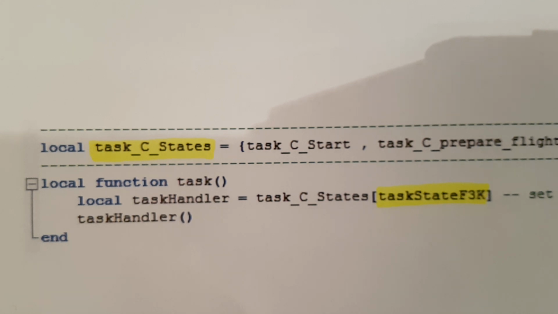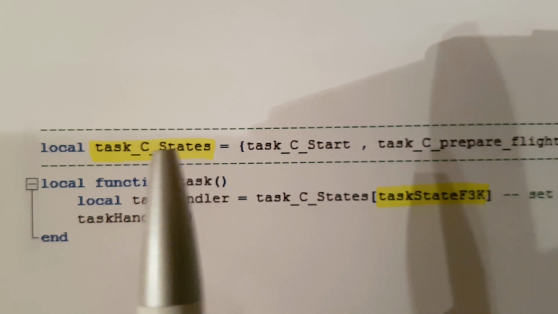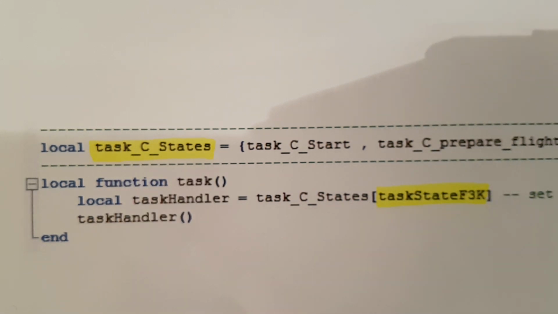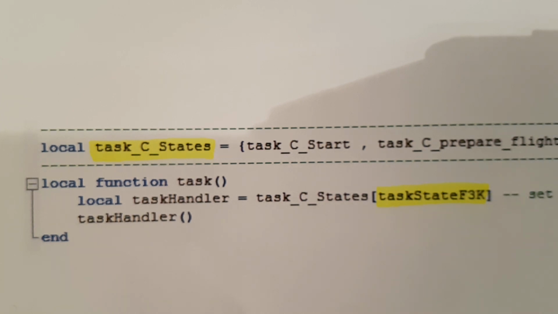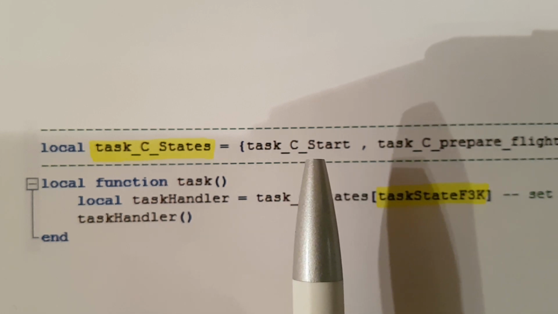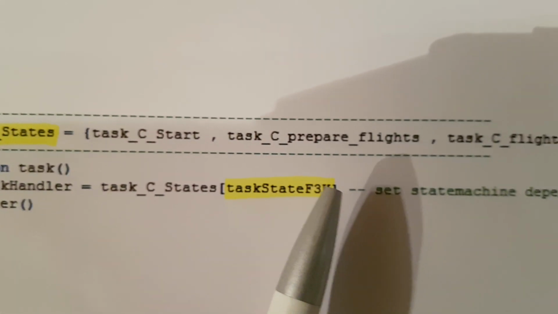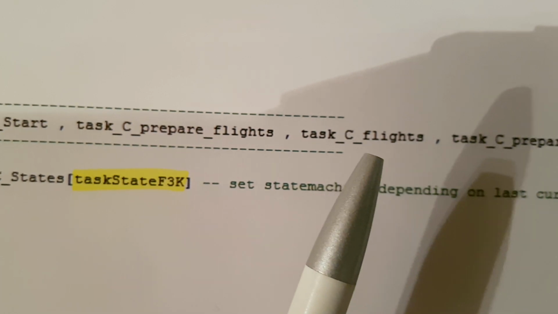Task handlers are implemented as state machines. Lua doesn't have switch case statements. Instead of that, function arrays are used. Each switch is an array of functions and the case is a function. Switching between states is controlled by events like user switches, expired timers or reached counter limits. For a task state change, the index is set to the corresponding function reference in the array. It's done here. For example, it's set to 1 for task start, to 2 for task prepare, to 3 for task flights, and so on.